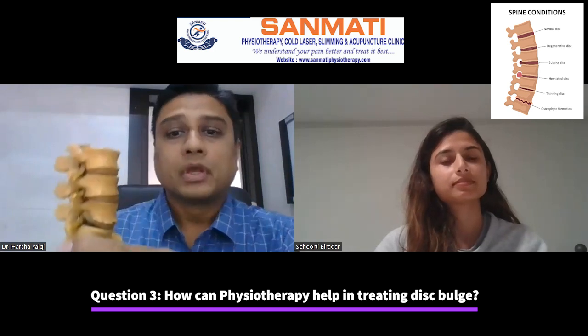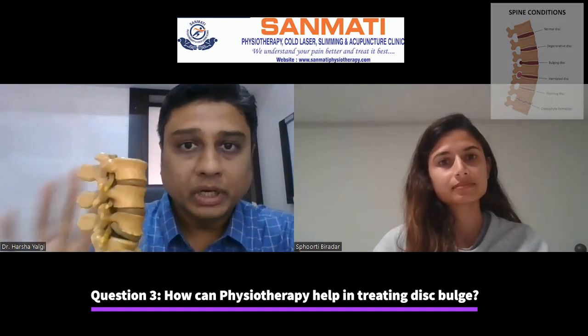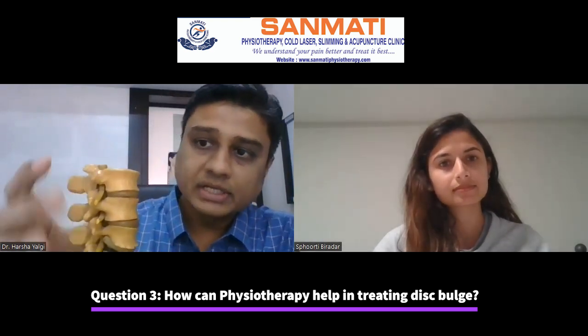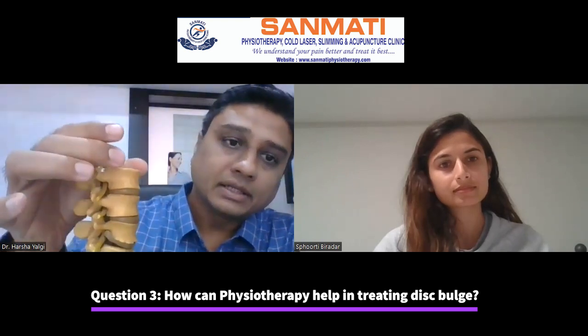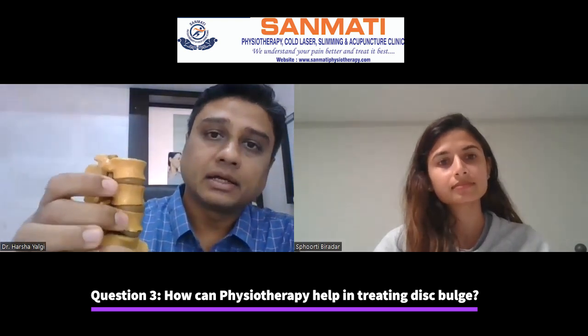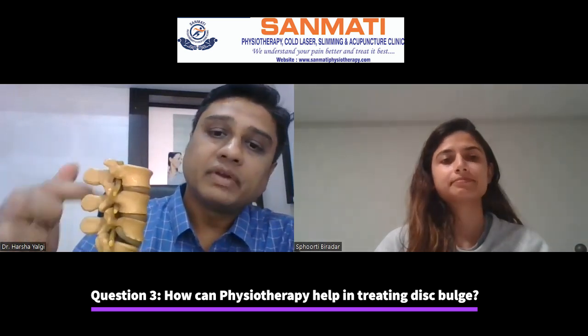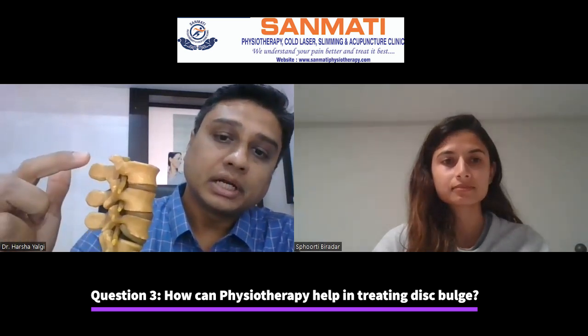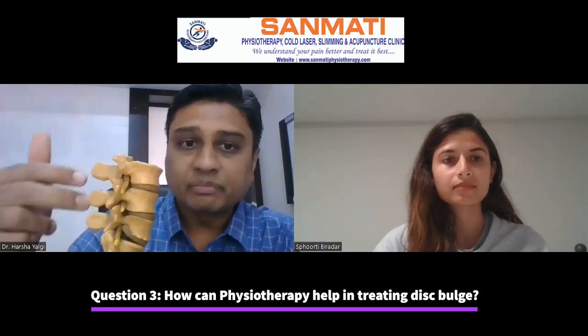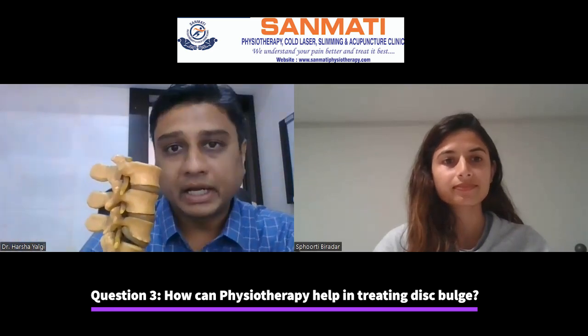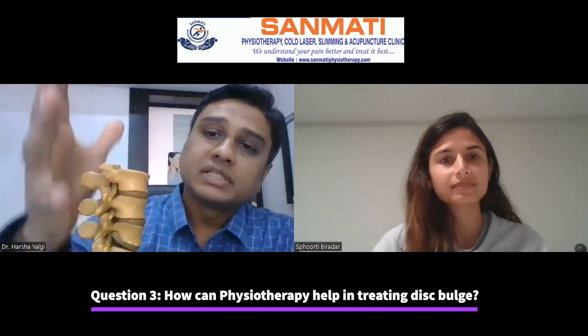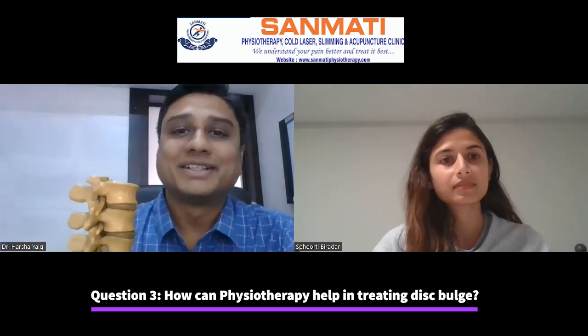So what we do in physiotherapy to treat this condition is we align the spine. The alignment of the spine is basically wrong, and that is why there is sometimes a bulge. Then we reduce the inflammation here. We treat the nerve pain, the radiating pain. And then we strengthen these back muscles back to normal.